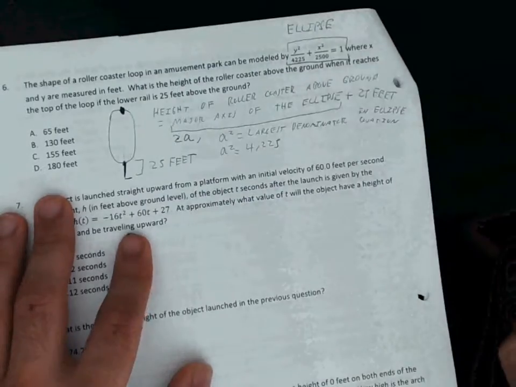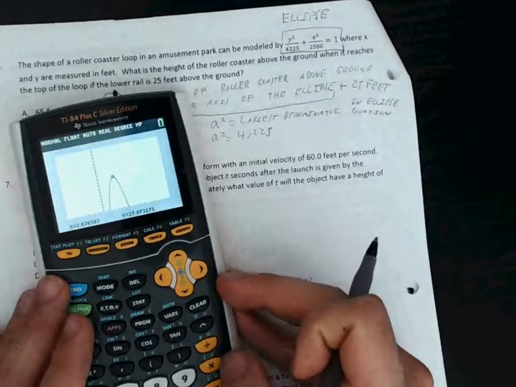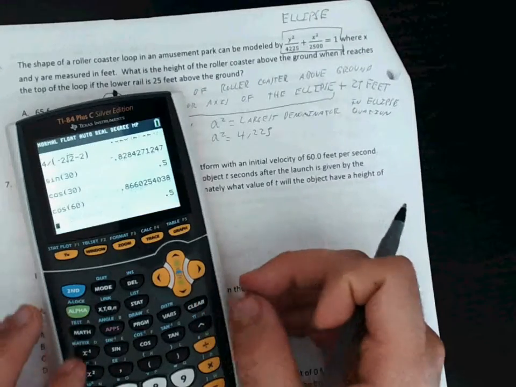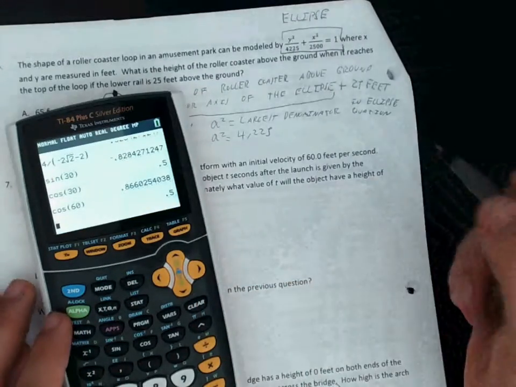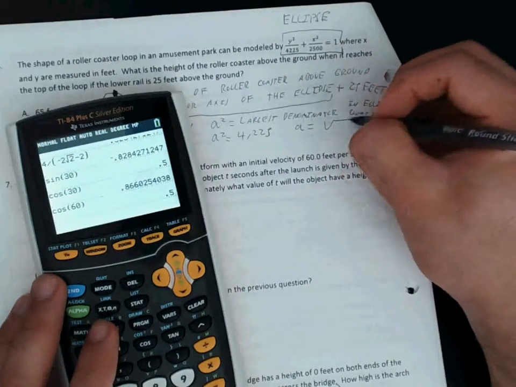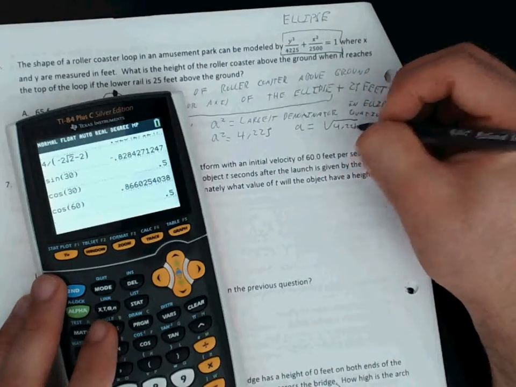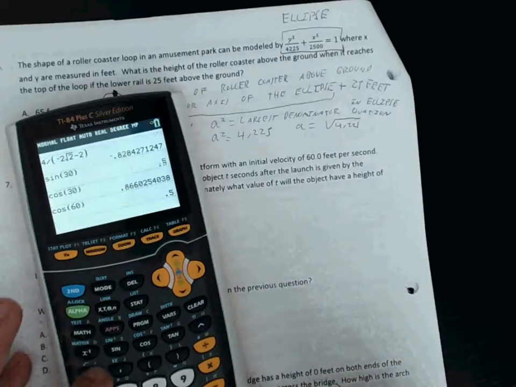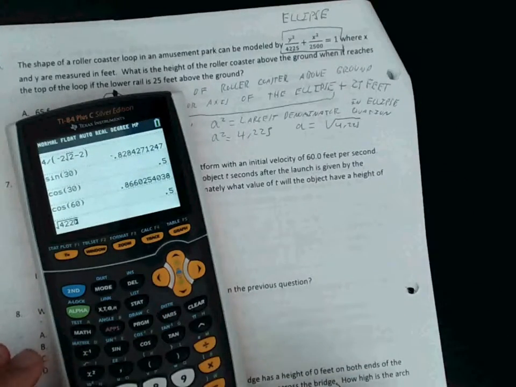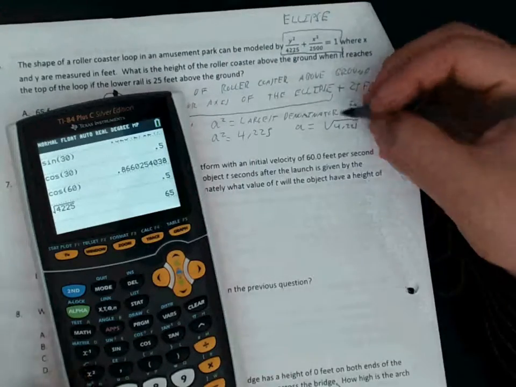If a squared is equal to 4,225, a is equal to the square root of that. So a is equal to the square root of 4,225, which is equal to 65.